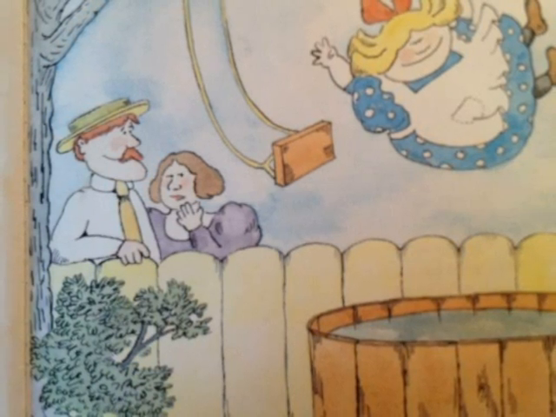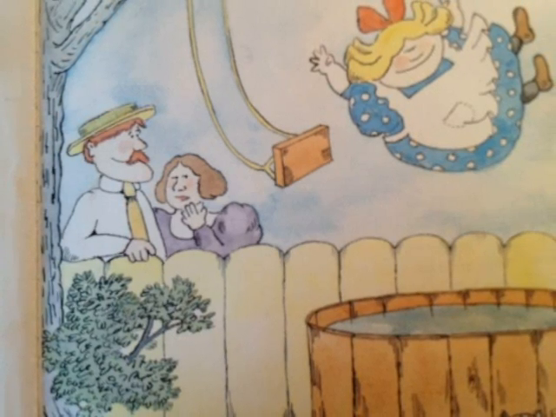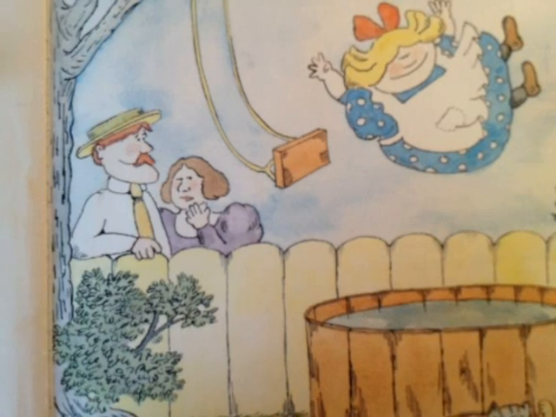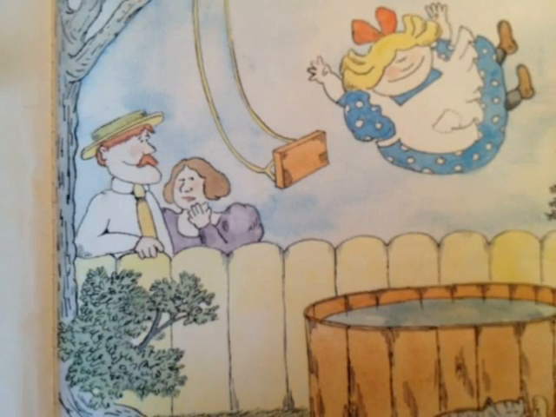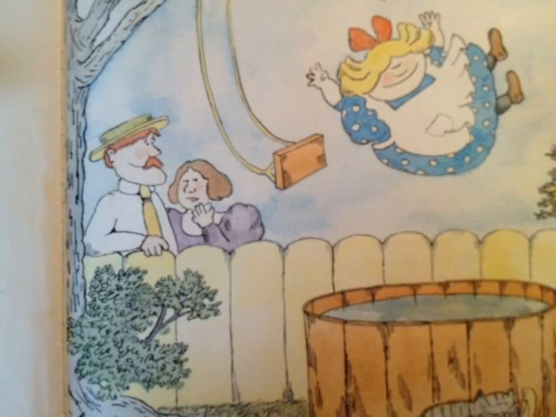Once there was a little girl called Goldilocks. What a sweet child, said someone new in town. That's what you think, said a neighbor. I wonder if Goldilocks is sweet or naughty.